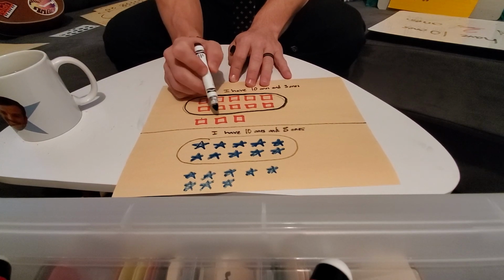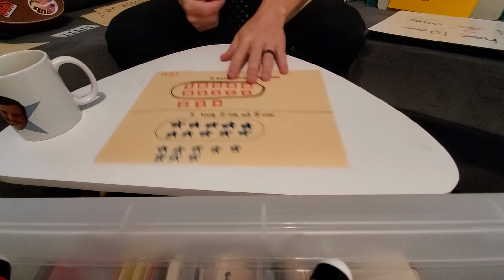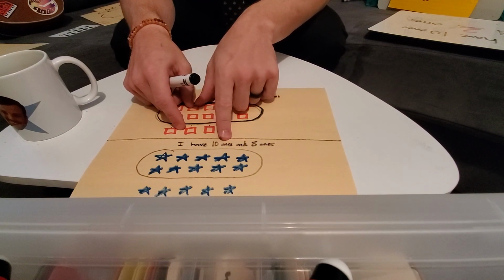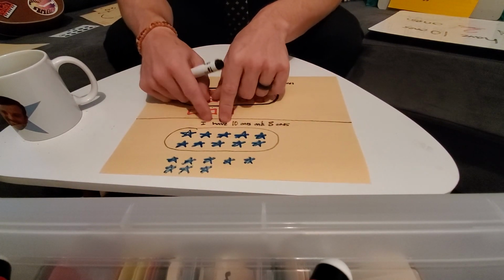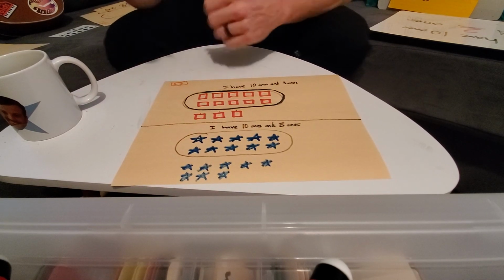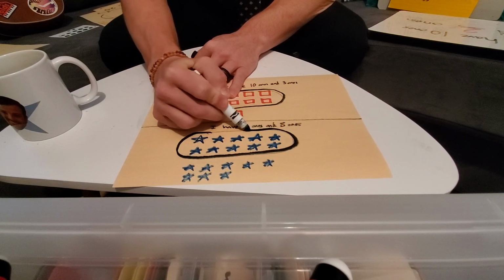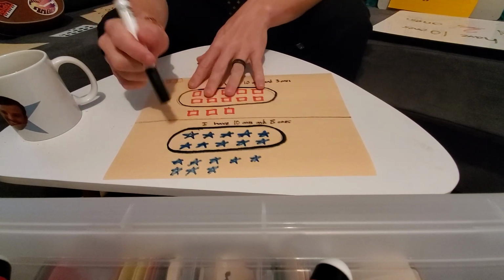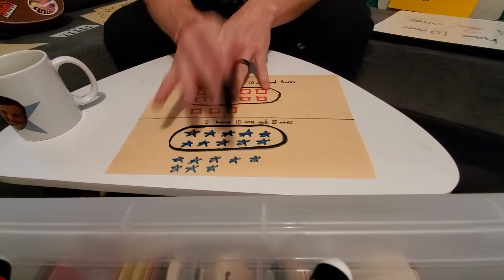So I drew 1, 2, 3. Now, down here, the math sentence says, I have 10 ones and 8 ones. And they wanted you to move stars to match this picture. So I drew 10 stars in a 10 frame. I can go ahead and circle those to show my 10 ones. And then they wanted us to draw 8 more ones. So I drew 1, 2, 3, 4, 5, 6, 7, 8.